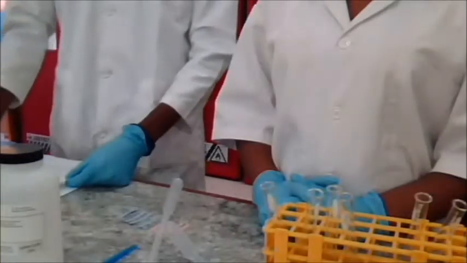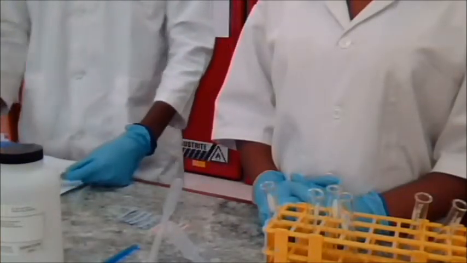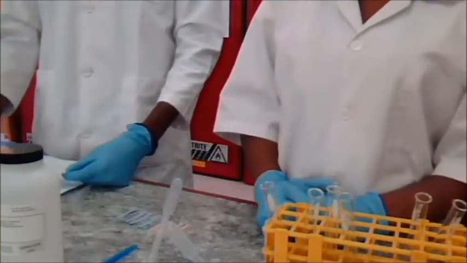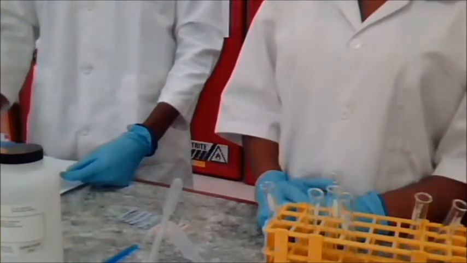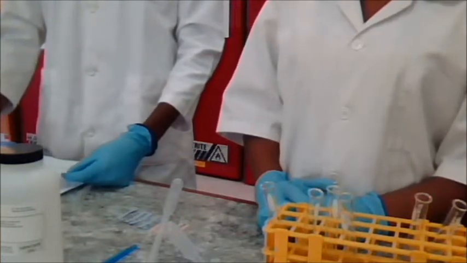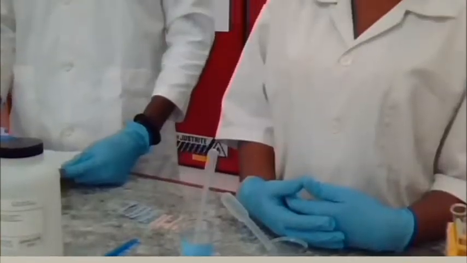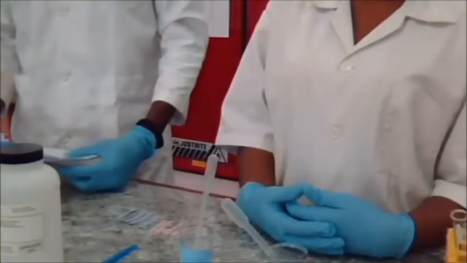Welcome to BCHM 120, Introduction to Biological Chemistry. We're going to do lab number 2, Qualitative Organic Analysis. We will not be doing Lucas tests for alcohols and chromic acid tests for alcohols. We're going to start off with testing for solubility.